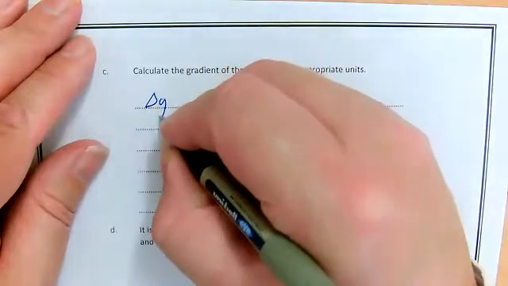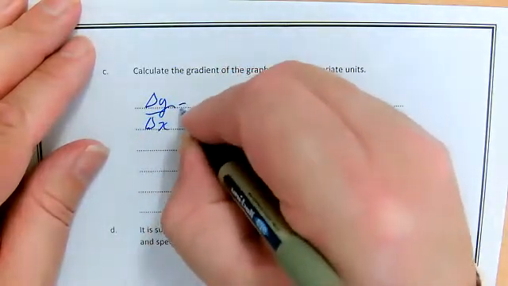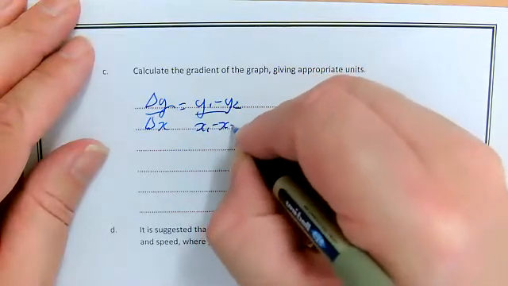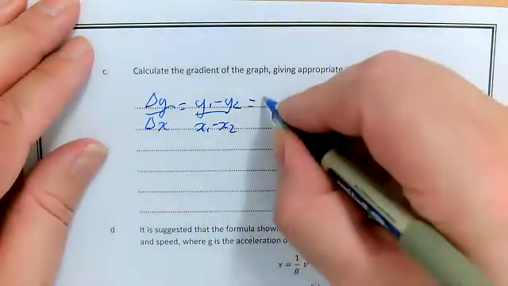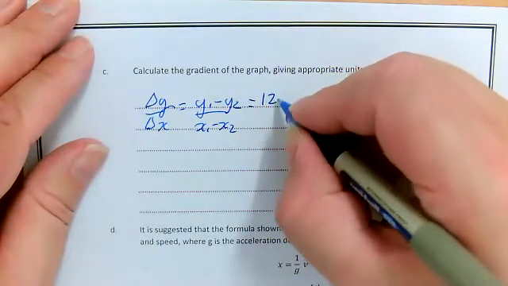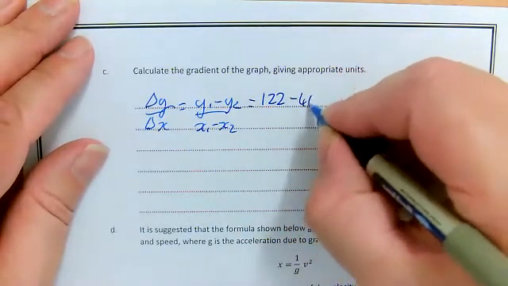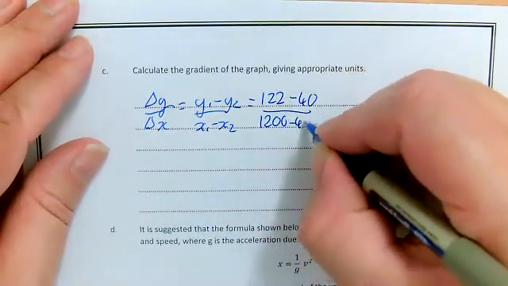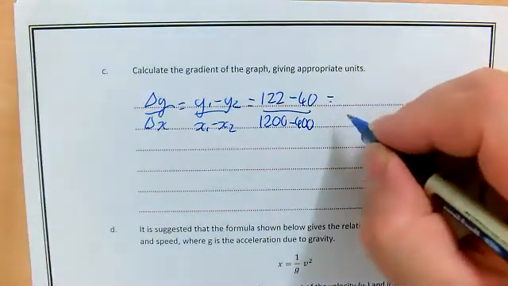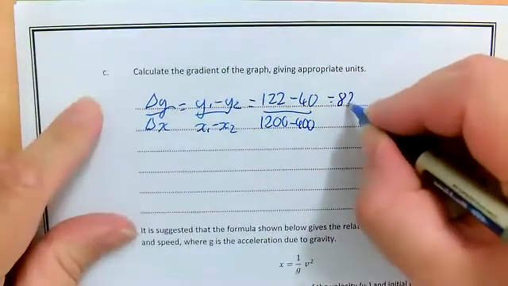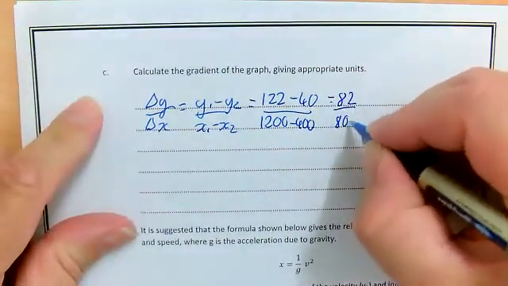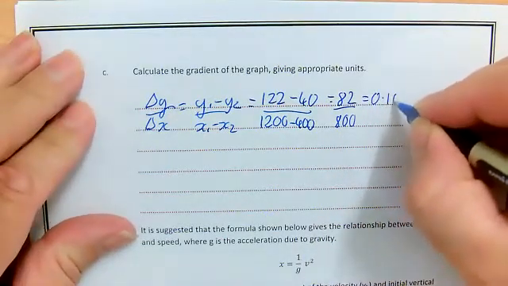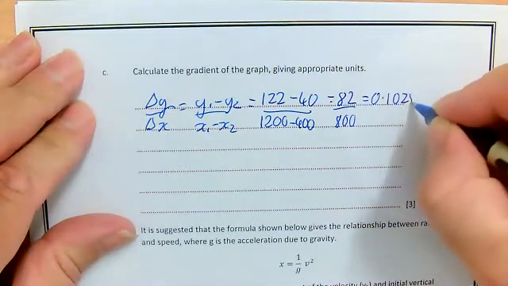So the gradient, remember, is delta y over delta x, which is y1 minus y2 over x1 minus x2, which when I measured it, my upper y value was 122, my lower one was 40, over 1,200 minus 400. I get 82 over 800, which is about 0.102 or something like that.